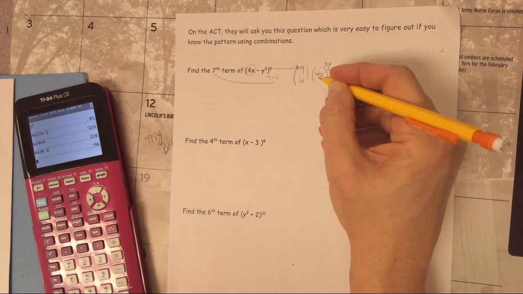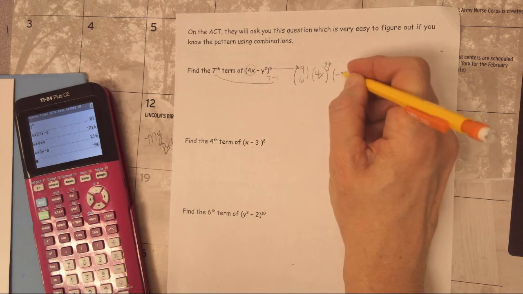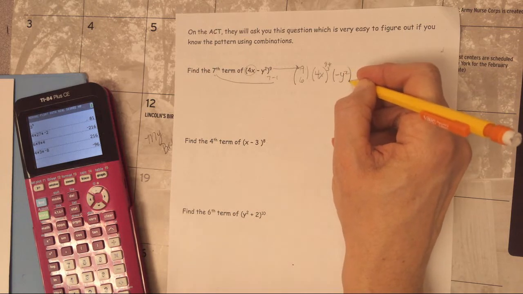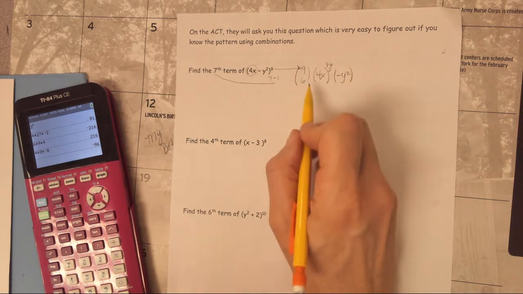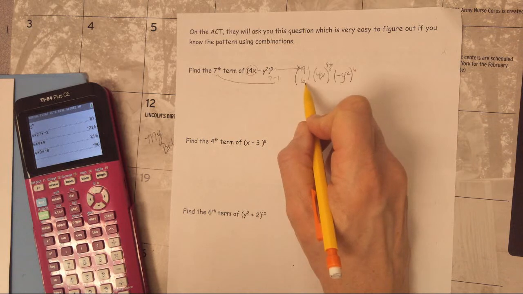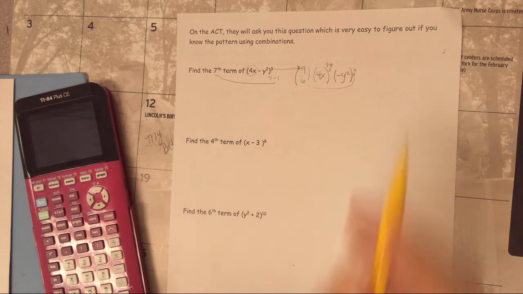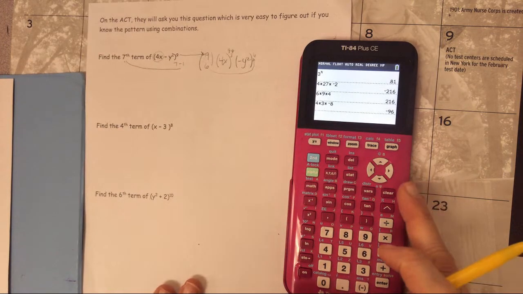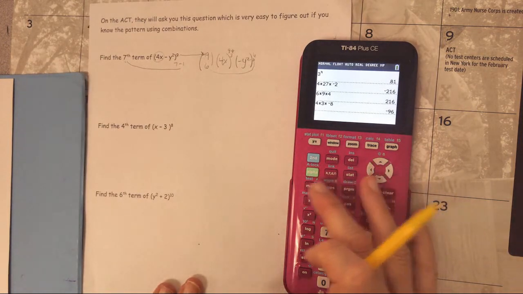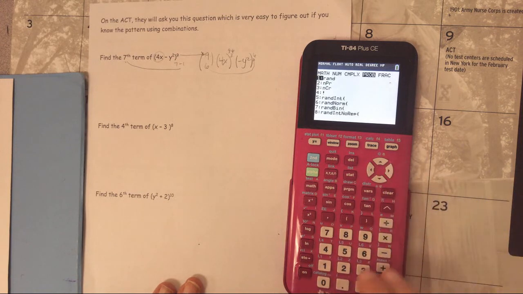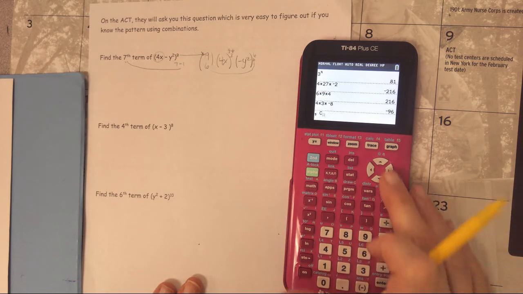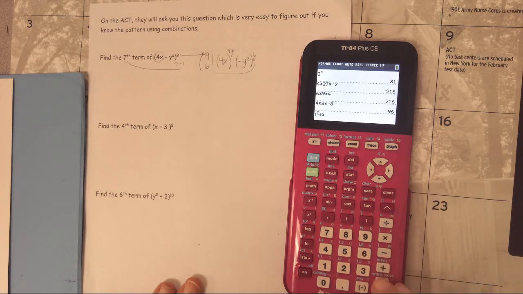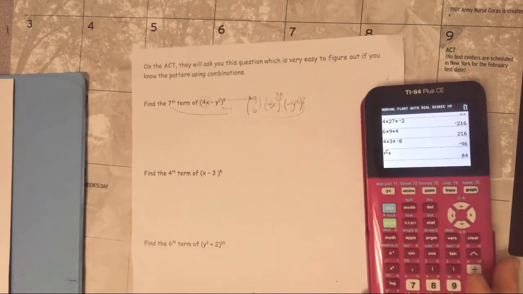And then you're going to do your b, which is negative y squared, and that's going to be raised to whatever this number is here. So 6. That's coming from there. I know it's a little confusing. So let's do 9 choose 6 in our calculator. Back to math, probability, number 3, so 9 choose 6, that's 84.